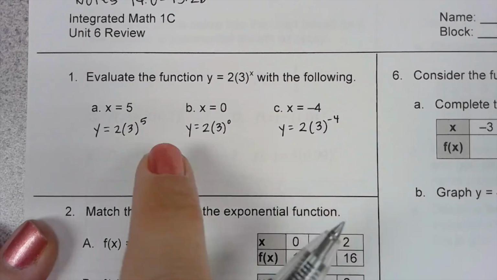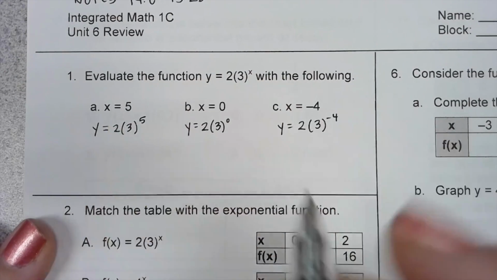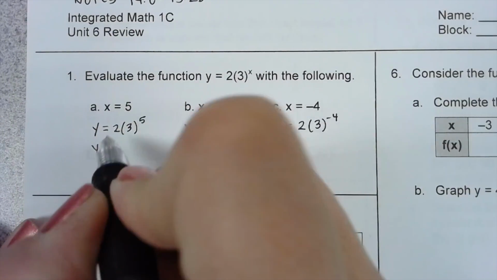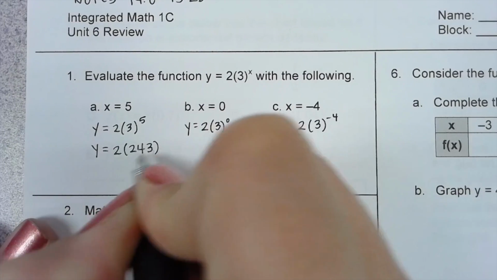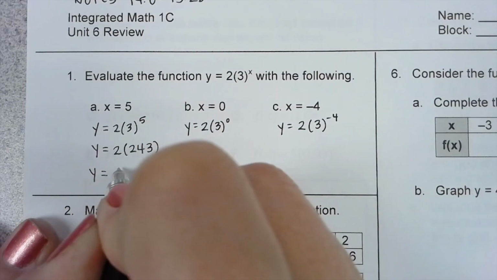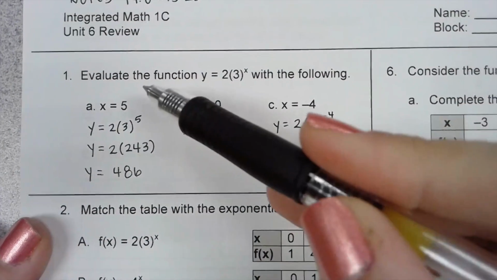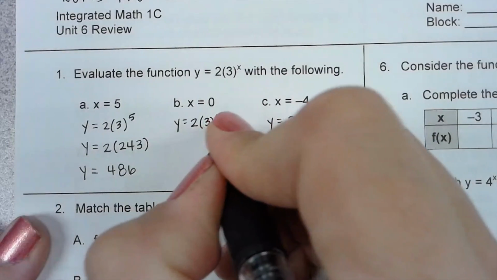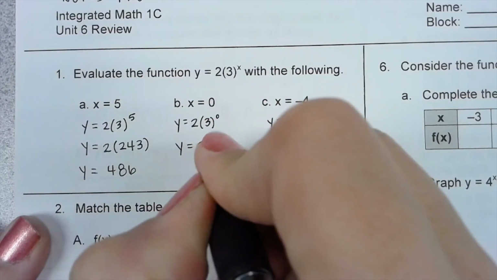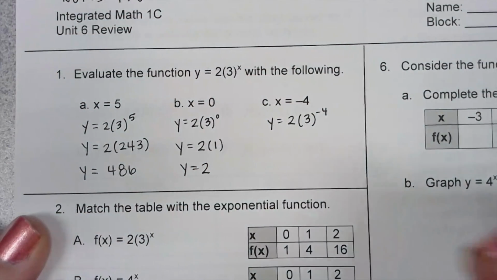Remember, when you do these, you want to follow the rules for PEMDAS. PEMDAS says you're going to do exponents first before you multiply. So this one would turn into y equals 2 times 243. So for this one, I'm going to get y equals 486 as my answer. You know that you'll be finished on these ones when you get down to just one number. On B, anything raised to the power of 0 is equal to 1. So I'll get y equals 2 as my answer for that one.